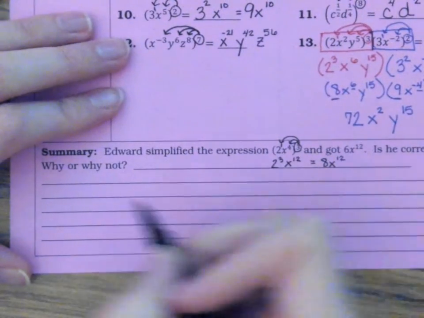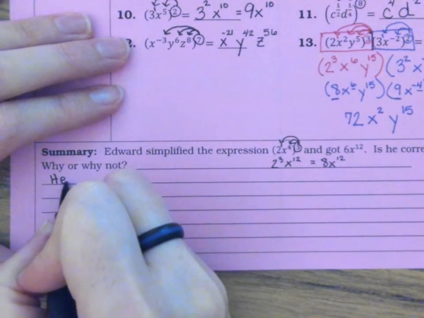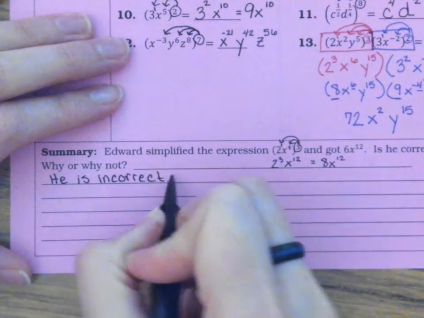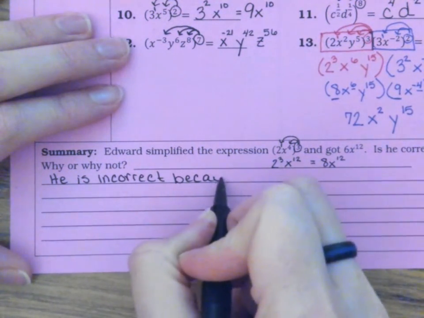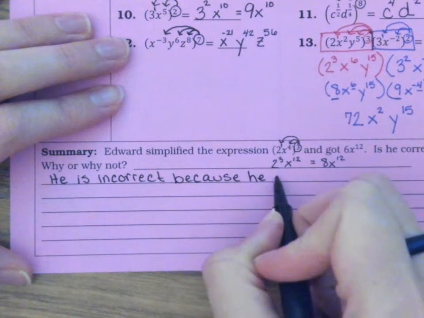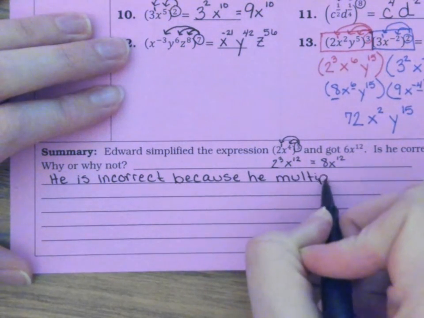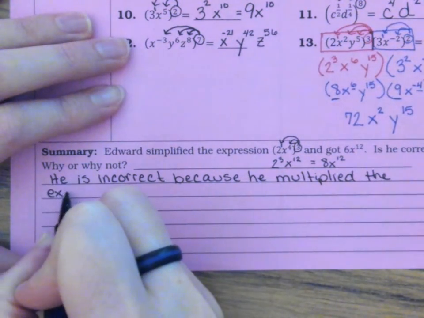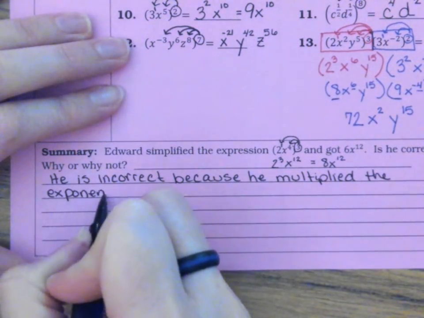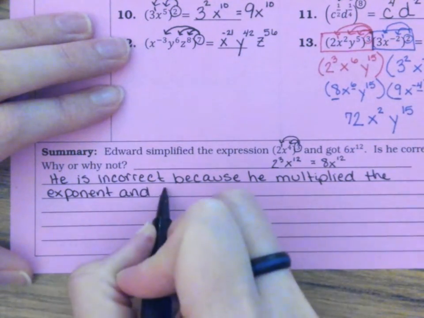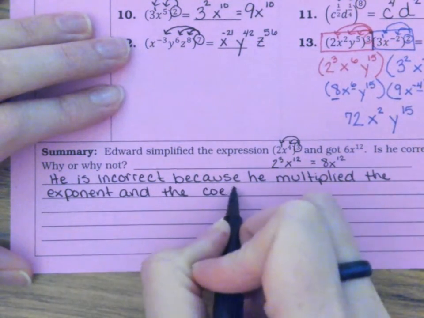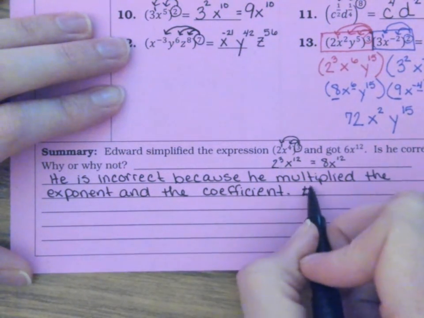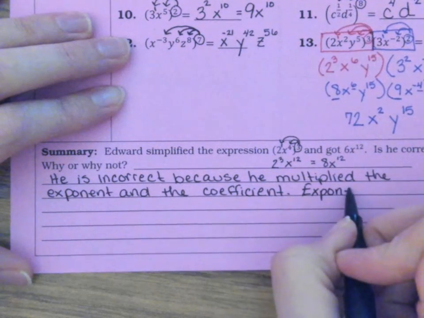So is he correct? No. He is incorrect. Because he multiplied the exponent and the coefficient. Exponents multiply exponents.